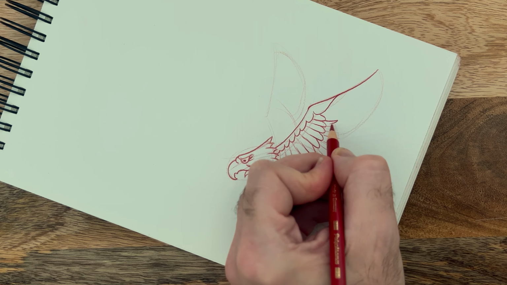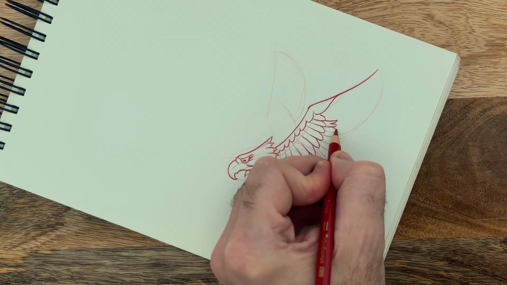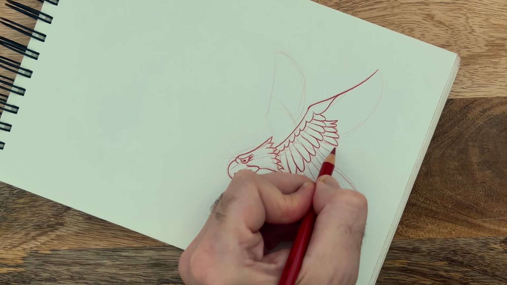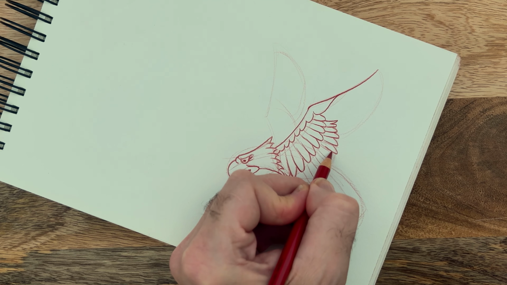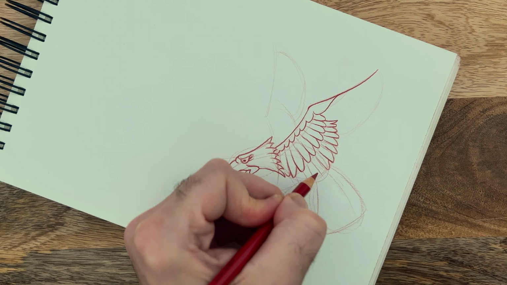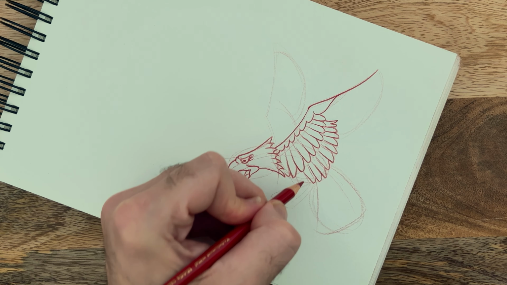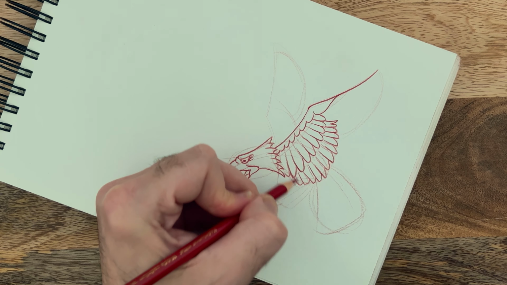Maybe vary the shape a bit, a few more slightly pointy ones. And as you can see, for me, I like this sort of slightly fast tick-like shape just to give me an overall idea. Brings a bit of energy to the wing, makes the wing look like it might actually be able to fly. And that's pretty much our second line of feathers.